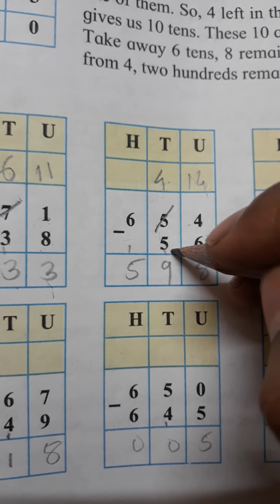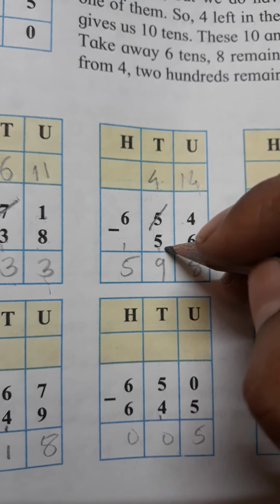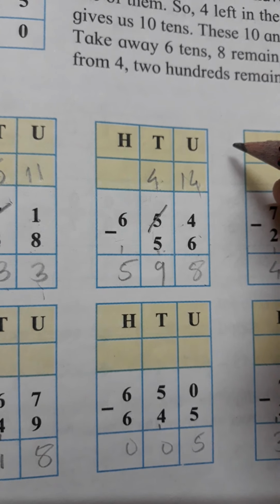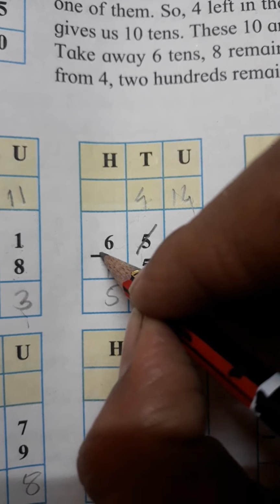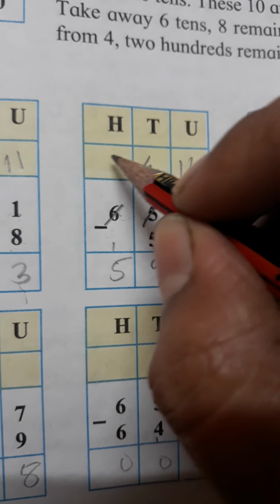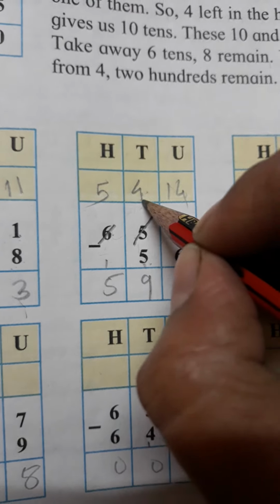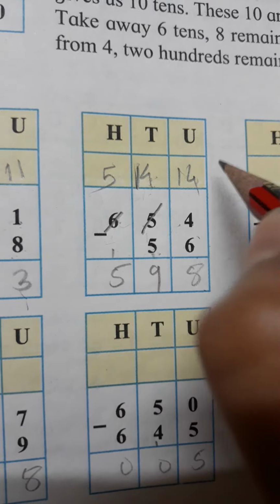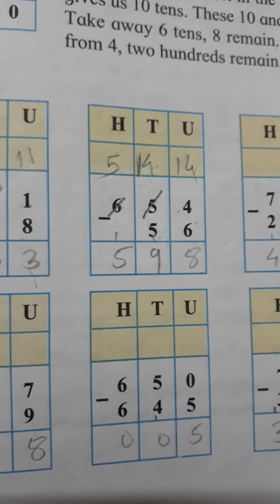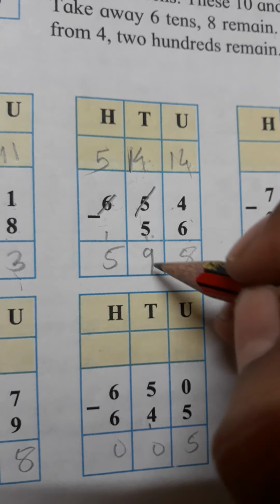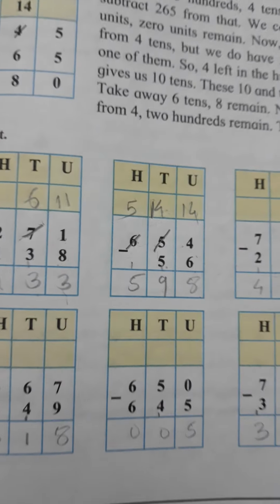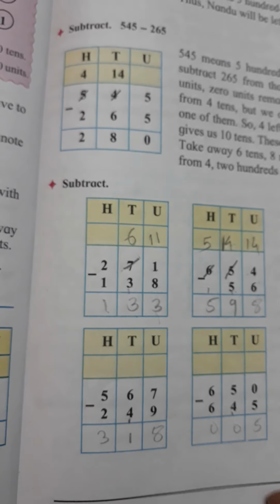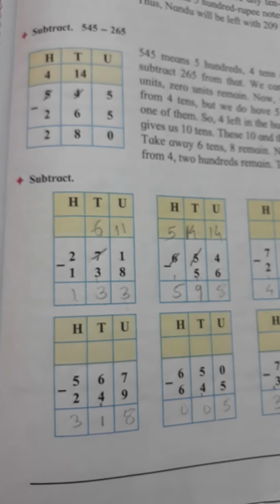So what do we have to do now? We have to untie 100 here. So we will borrow 100 from here. So this 6 will become 5 and this 4 will become 14 tens. Right? So 14 tens means 140. So 14 minus 5 is 9. And this 5 will come down. Understood, students? Subtraction by borrowing.